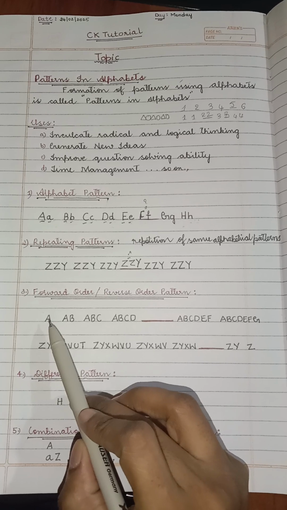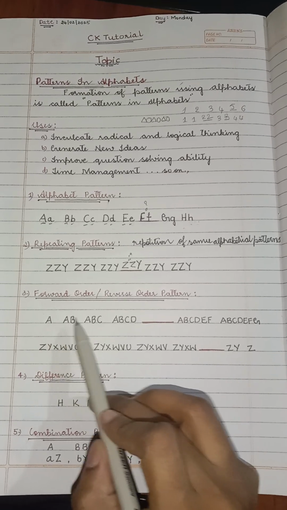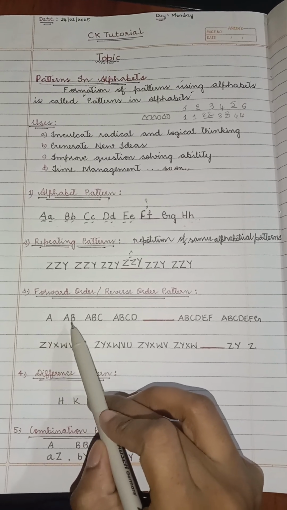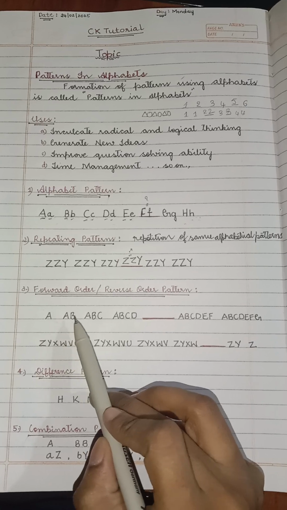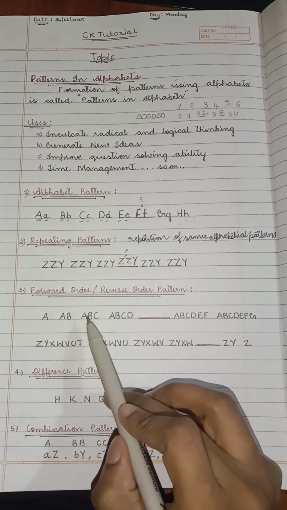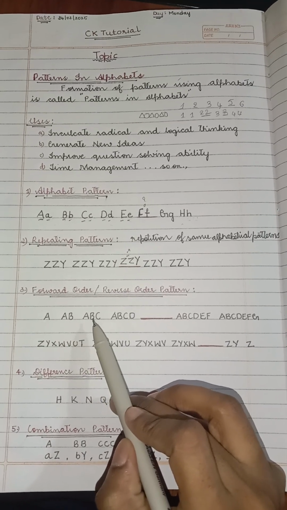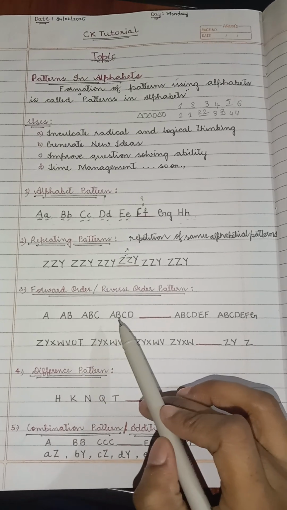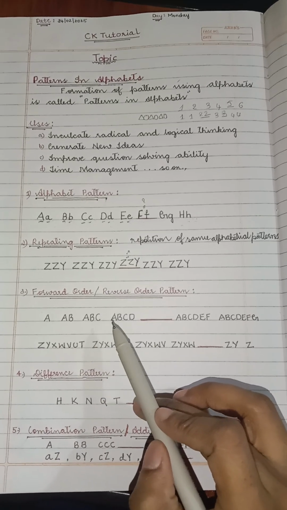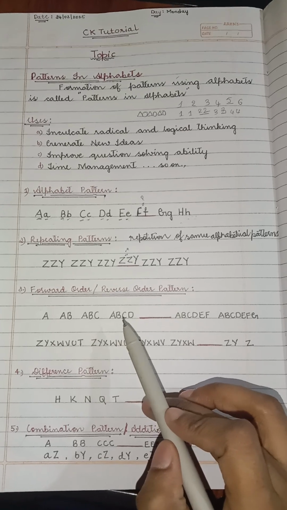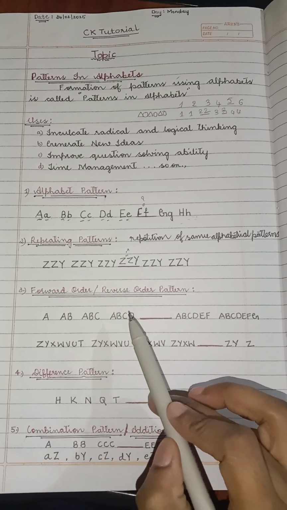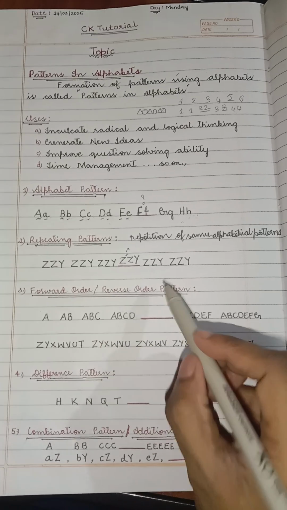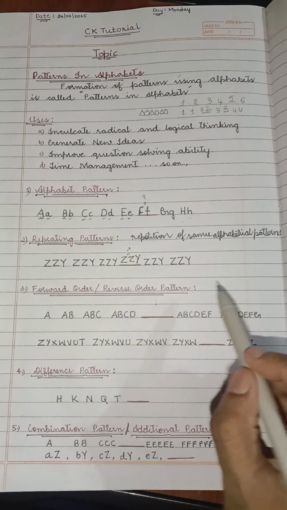So A, for example, observe A. After that, the forward order letter will be A, B. After A, B we get the forward letter as C. A, B, C. Likewise, the forward letter will be D. So this is the question they have given.